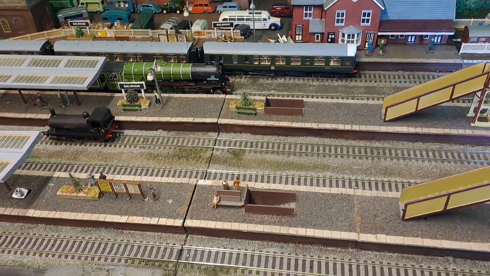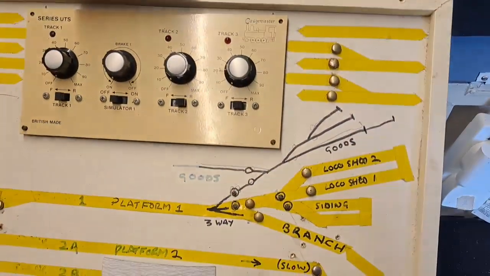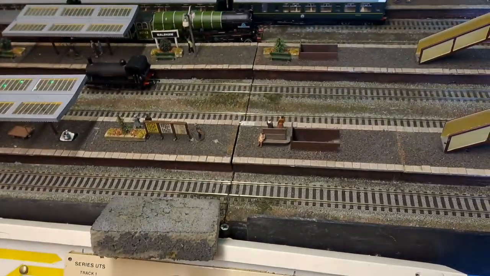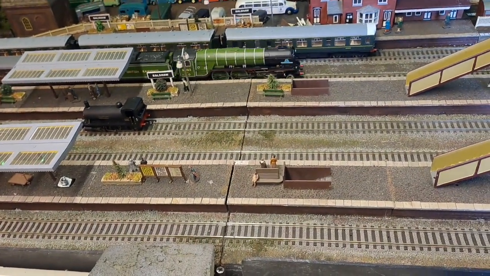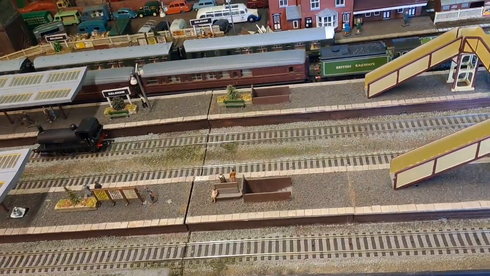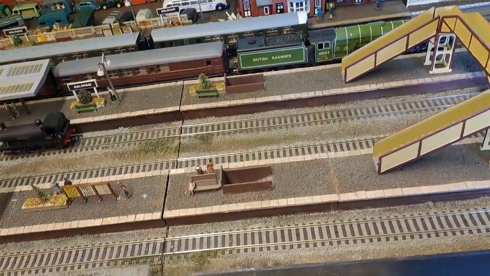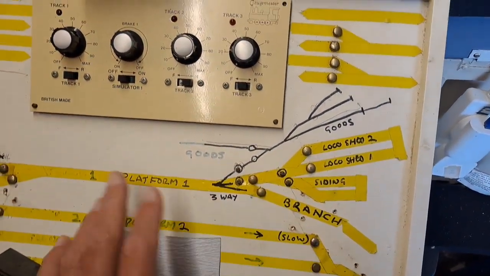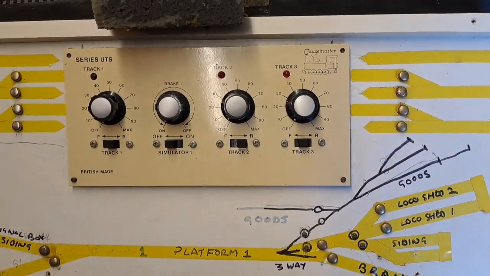But if I change the points here, then when I turn the power on, it's the other loco that moves. Yes? If I just change one of the points, of course you'll get the power feeding. You have to remember to change both points.